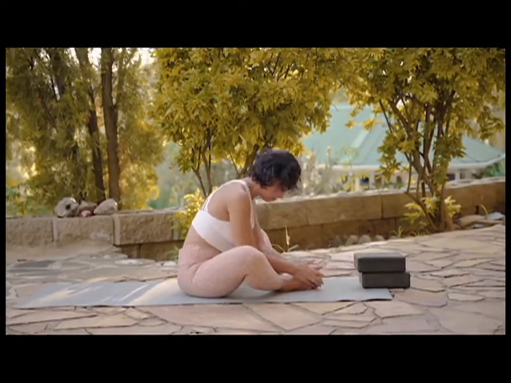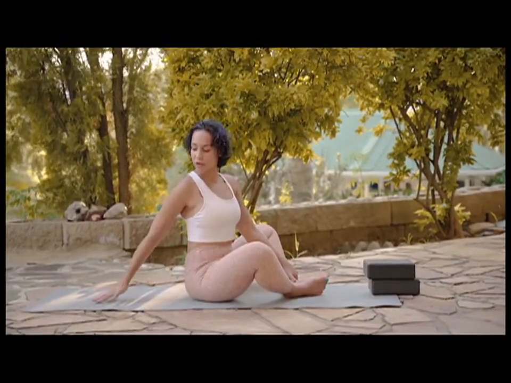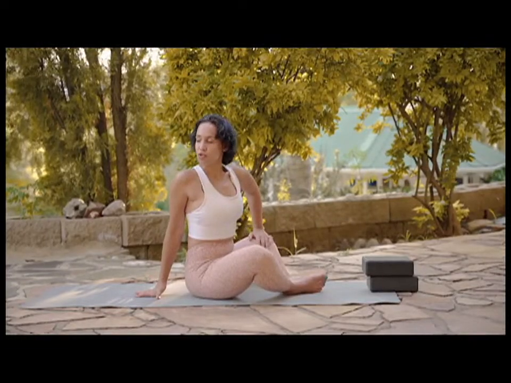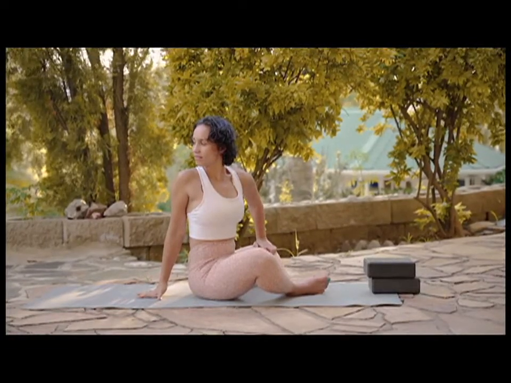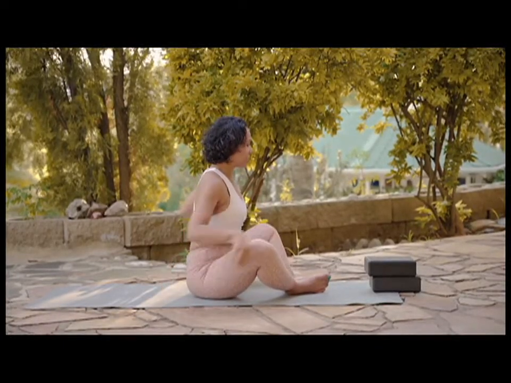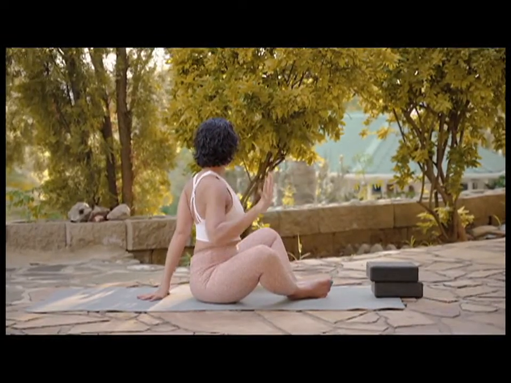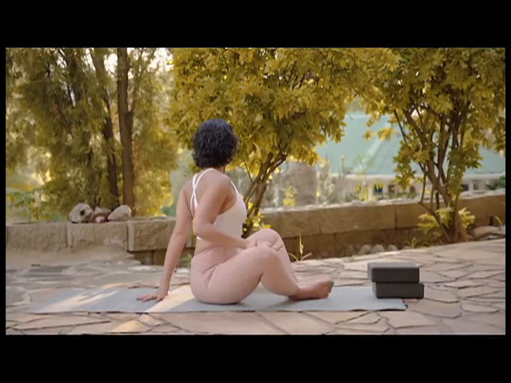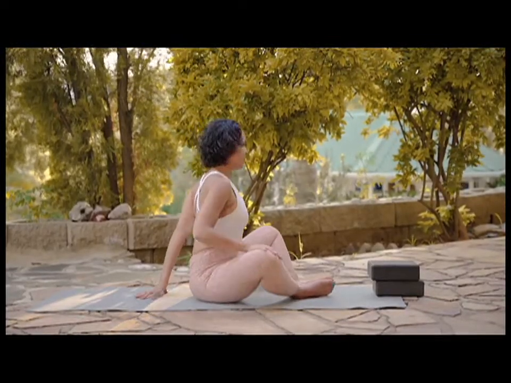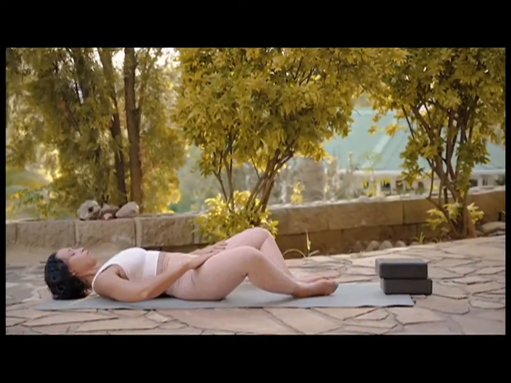From this position, I'm going to take one arm right behind me, not too far from my body. The other arm, inhale, exhale, press the hip open. And come back to center. Change. One arm right behind me to lengthen the spine, the other hand on the knee. Inhale, exhale, press the hip open. And back to center.